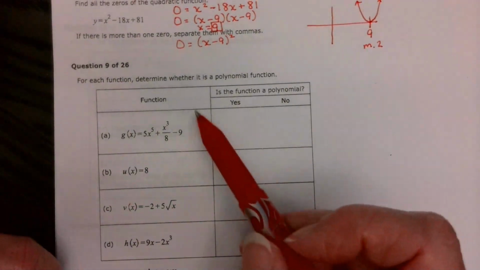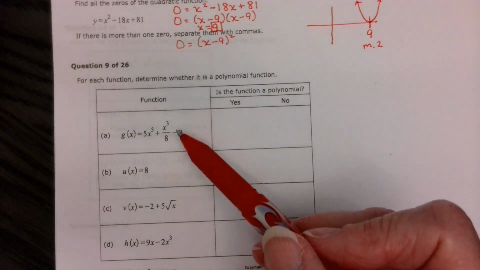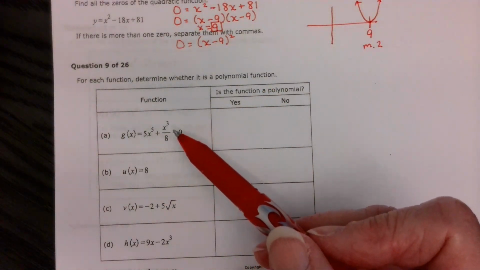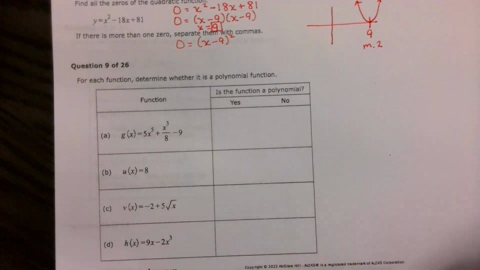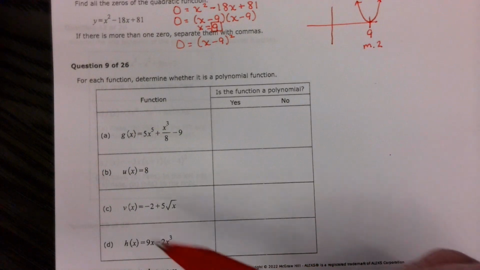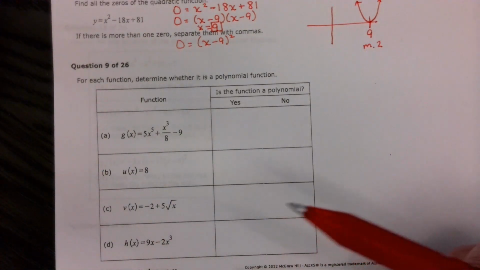Okay. For each function, determine whether it's a polynomial function. Basically, for this problem, you do not want negative exponents, because that means you'll have an x in the denominator. Okay, so you don't want x in the denominator, you don't want negative exponents, you don't want square roots.